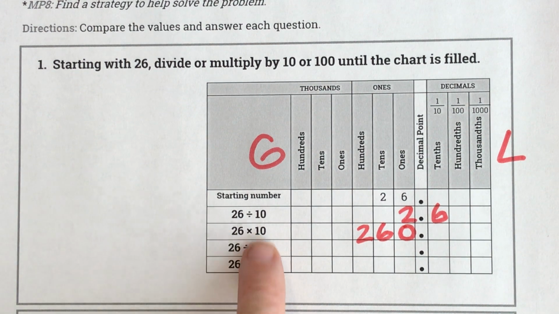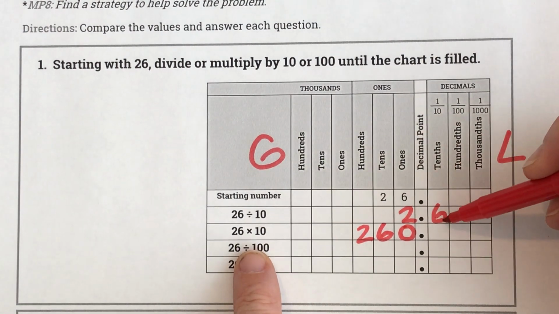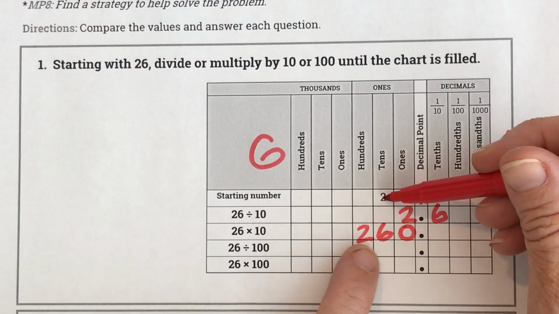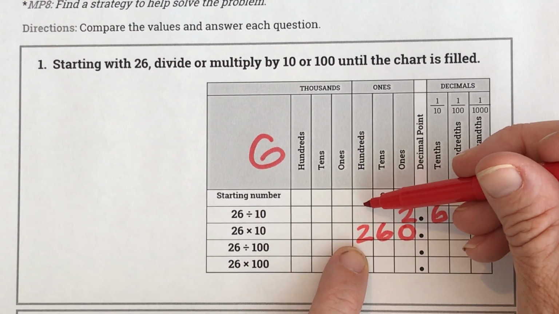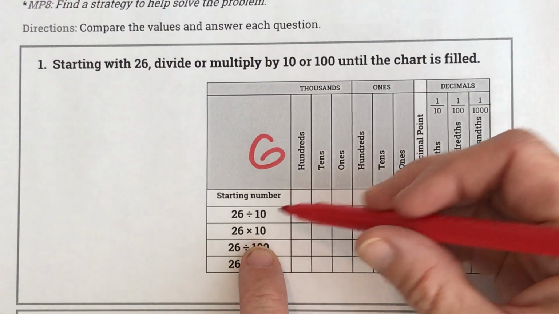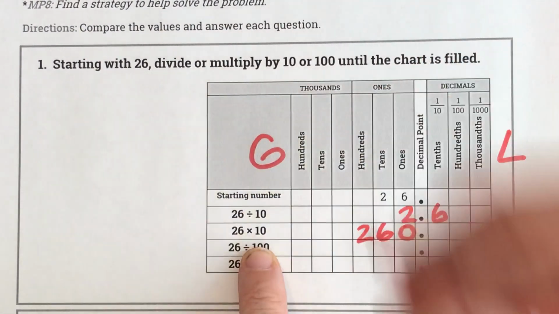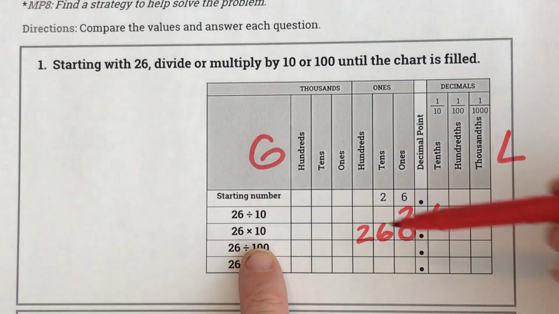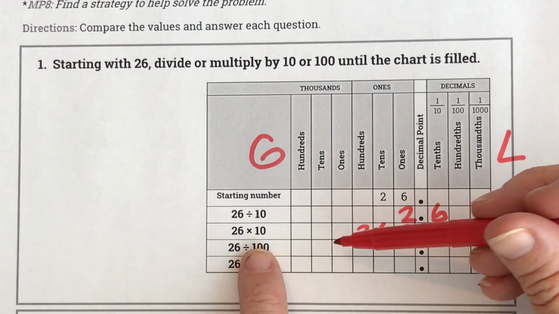So when you multiply and divide, you're moving everything one place value. When I divided it, I moved it once to the less side. When I multiplied it, I moved it once to the greater side. So I just moved it one place value because this 10 means one place value. Okay, and obviously dividing made it go smaller, multiplying made it go larger.